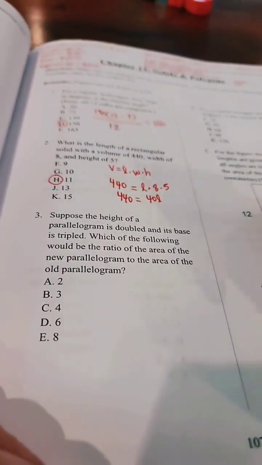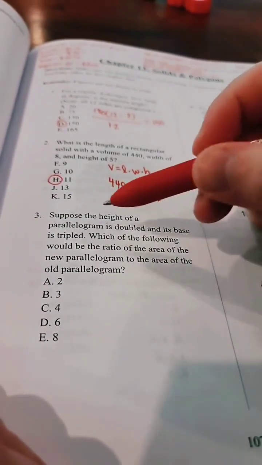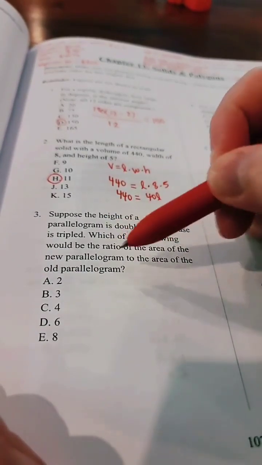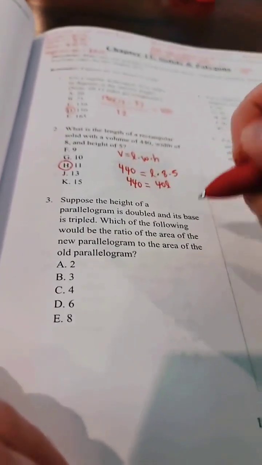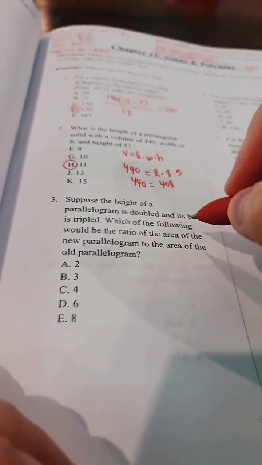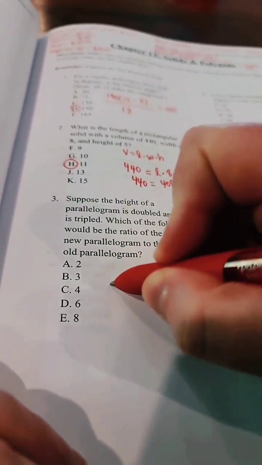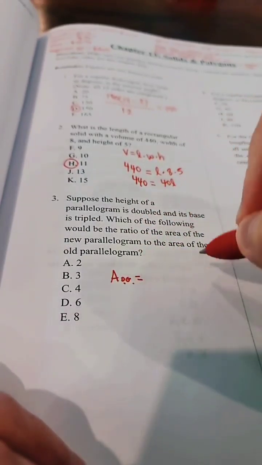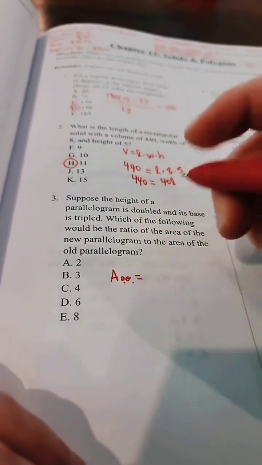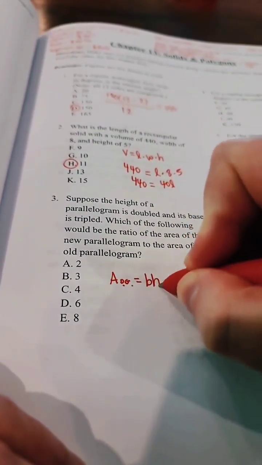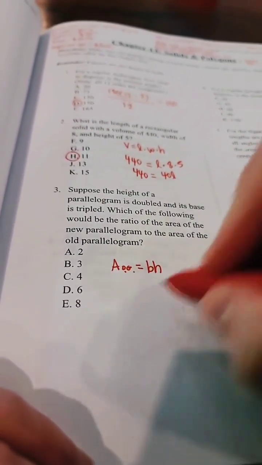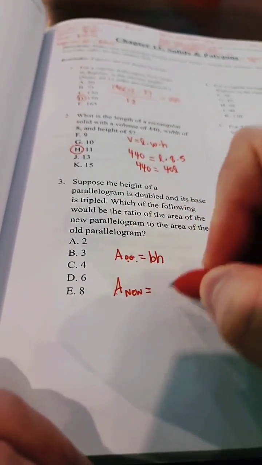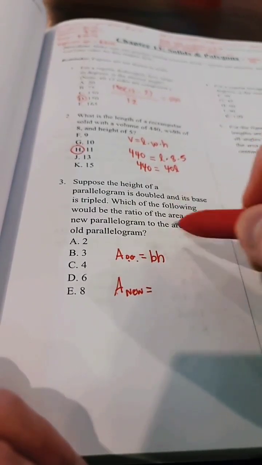So let's go to number 3. Suppose the height of a parallelogram is doubled and its base is tripled. Which of the following would be the ratio of the area of the new parallelogram to the area of the old parallelogram? Okay, so area of a parallelogram is equal to base times height. Let's use the term OG for our initial parallelogram before we manipulate it, and say that's the original base and original height. And then for the area of the new parallelogram, it's still going to be base times height, but it's a different base and a different height.